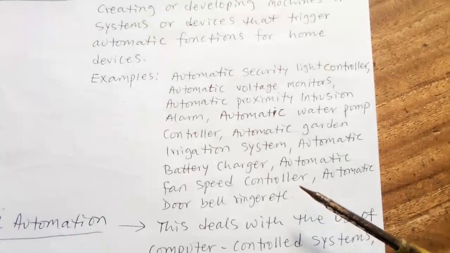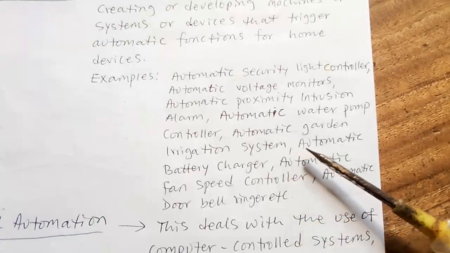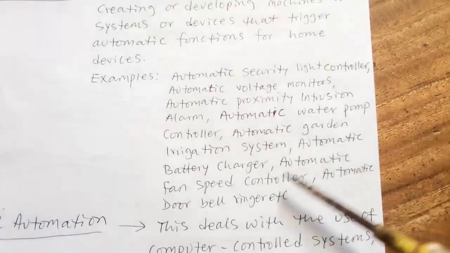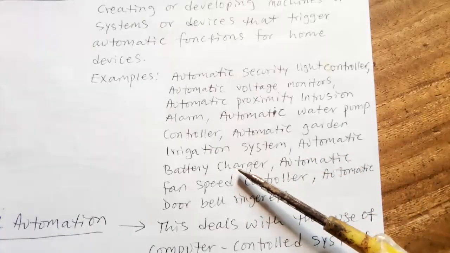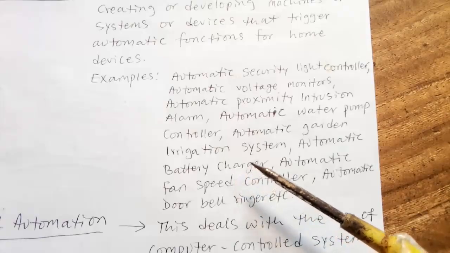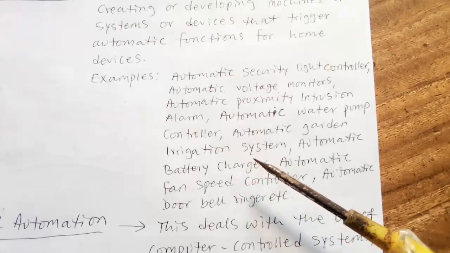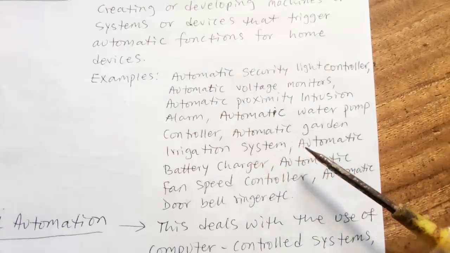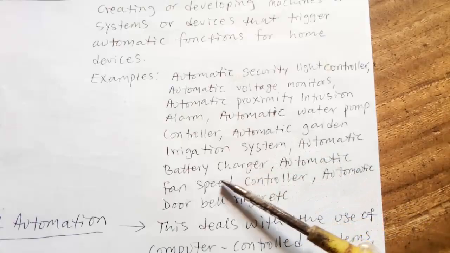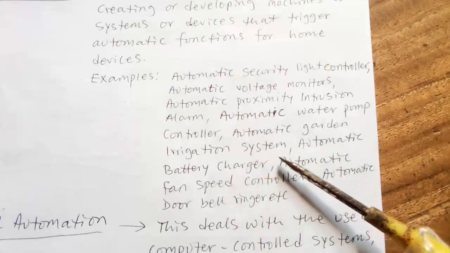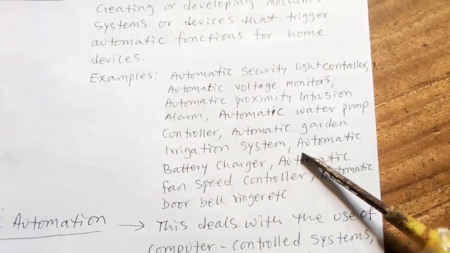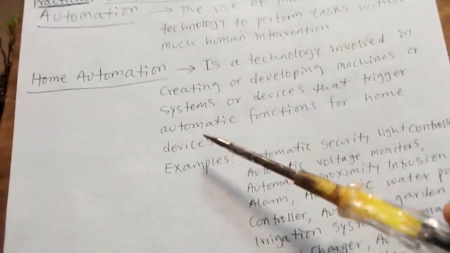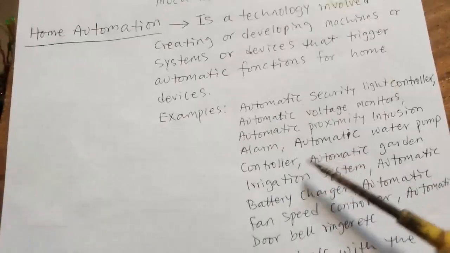They automatically control themselves. Like this one you see here, the automatic battery charger. Under normal circumstances, you would be using a voltmeter to check the voltage of the battery. If the battery is fully charged, you disconnect it to prevent further charging. But in this case, once the battery is fully charged, this device will automatically disconnect it from the charging system. So all these are things we use around the home. So we have home automation.